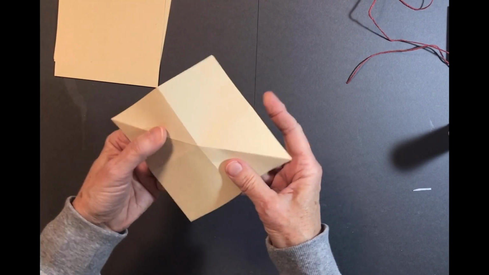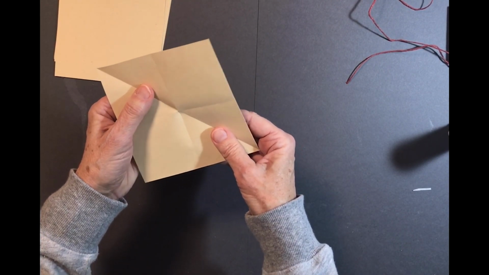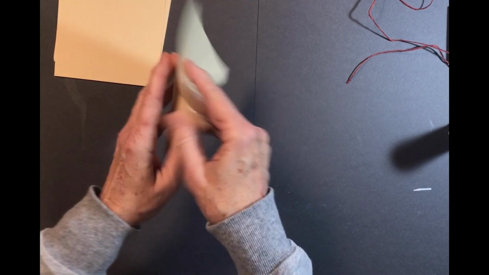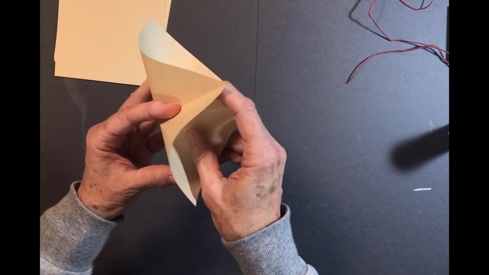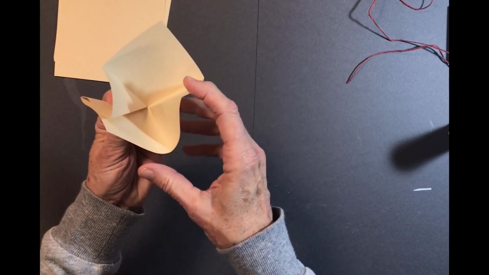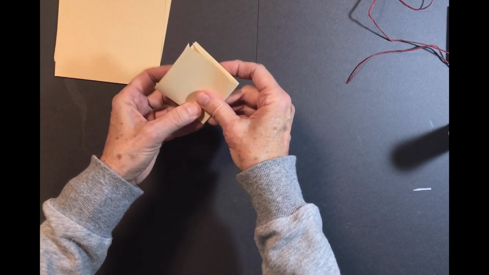Okay, and with that diagonal fold, I can put it this way. Do you see how those two parts of the diagonal automatically want to go in? So I'm folding it like this.